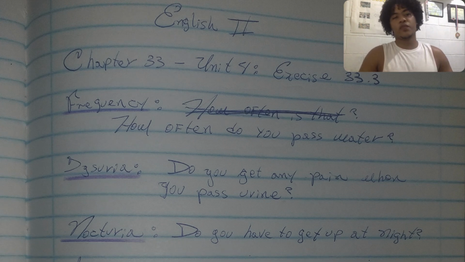Number 1, frequency. How often do you pass water? Number 2, dysuria. Do you get any pain when you pass urine? Number 3, nocturia. Do you have to get up at night?